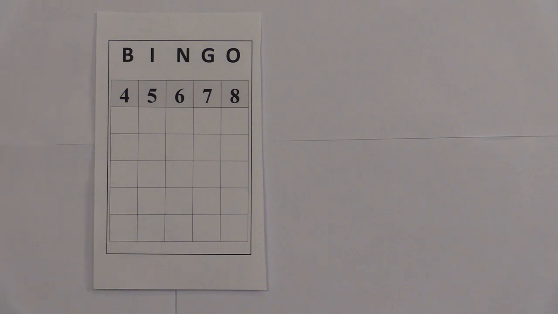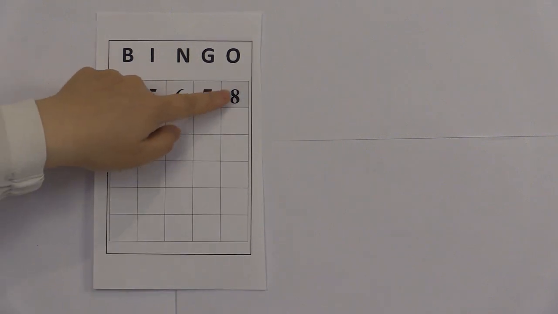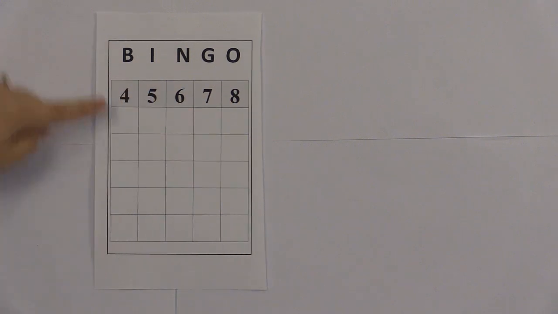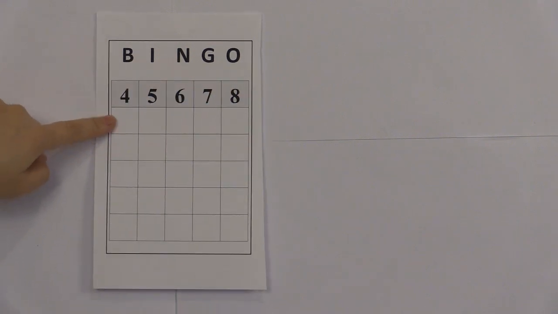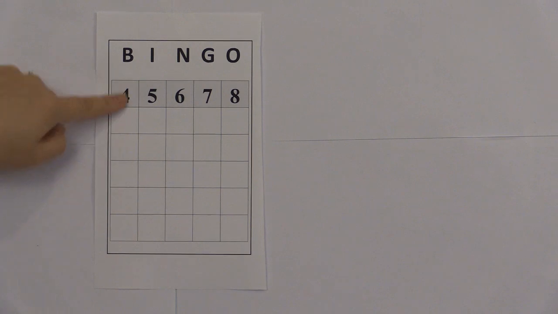The purpose of this bingo game is to help them practice memorization of the multiplication facts. So they need to fill out the cards in here. You said the numbers 4, 5, 6, 7, 8. Under 4, you do not include this number here. Under 4, you have to fill out the multiples of 4, from 1 times 4 to 9 times 4. So what are the multiples of 4? 4, 8, 12, 16, 20, 24, 28, 32, 36. You can pick any 5 multiples of 4 and place them in here.